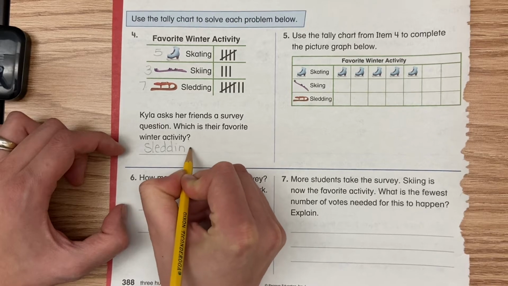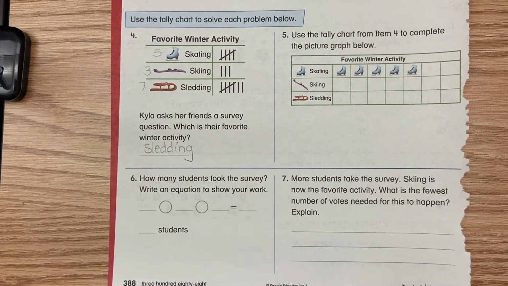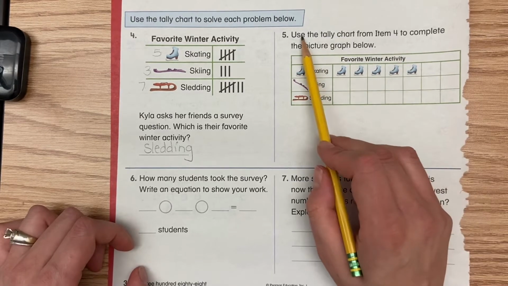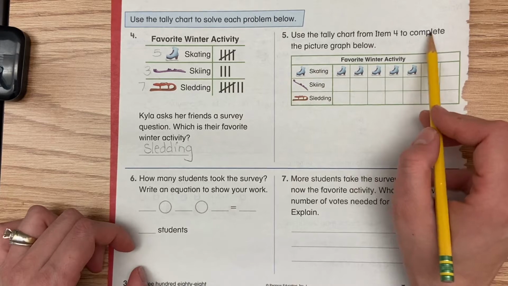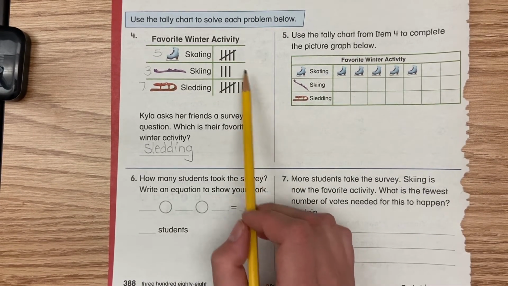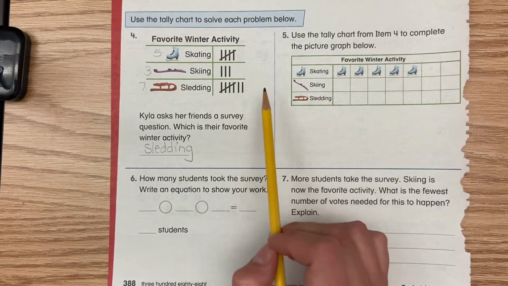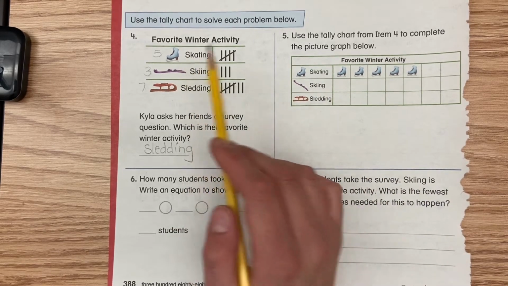We're going to write sledding on the line here. Now for number 5, it says to use the tally chart from question number 4 to complete the picture graph below. So we've done this many times. We are going to take the information on our tally chart and move it over to a picture graph. It looks like they did the skating one for us already.